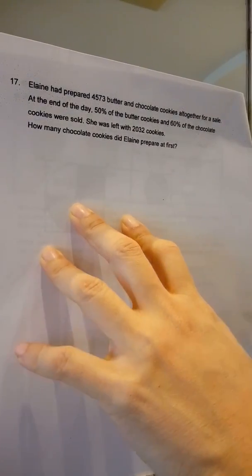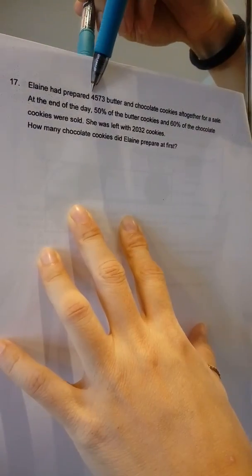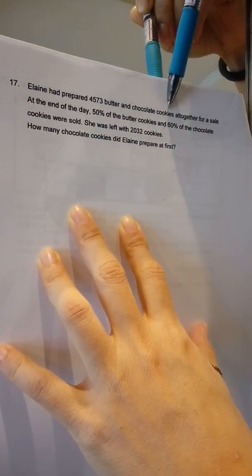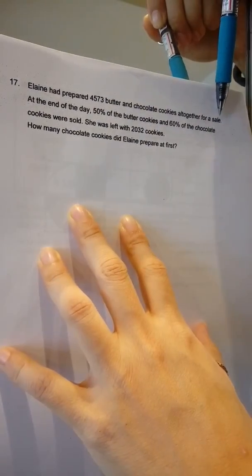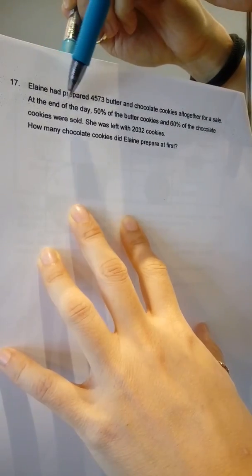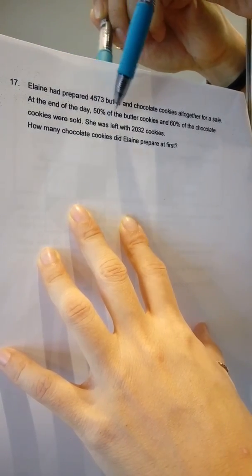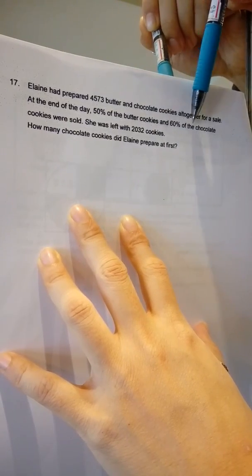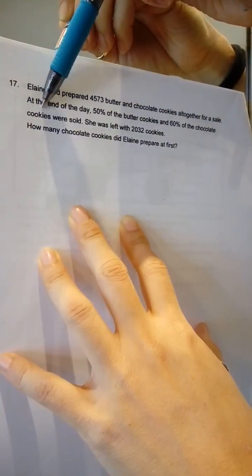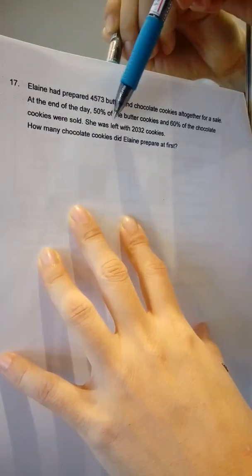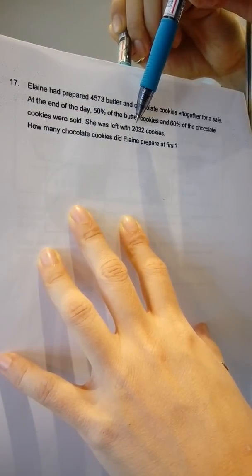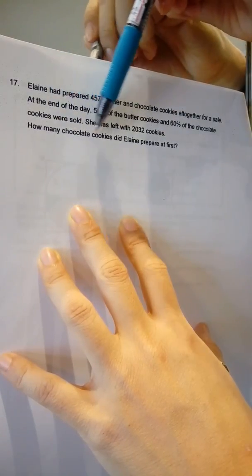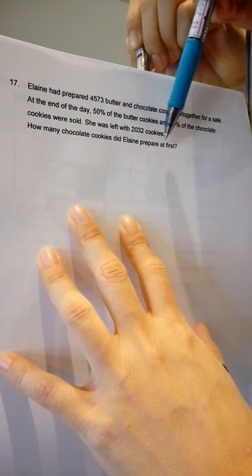Elaine had prepared 4,573 butter and chocolate cookies all together for a sale. At the end of the day, 50% of the butter cookies and 60% of the chocolate cookies were sold. She was left with 2,032 cookies. How many chocolate cookies did Elaine prepare at first?